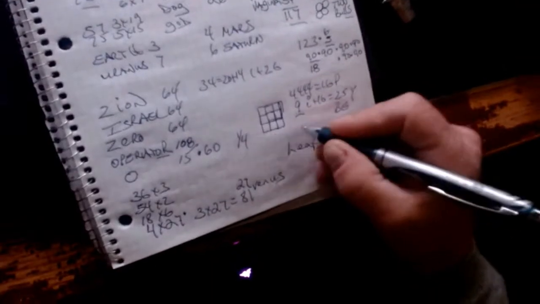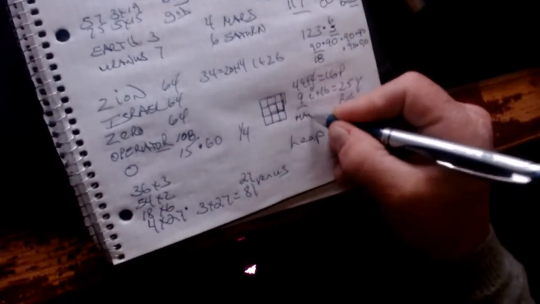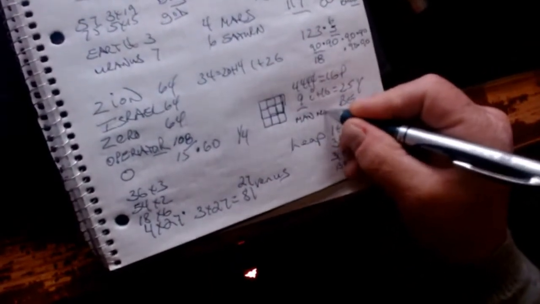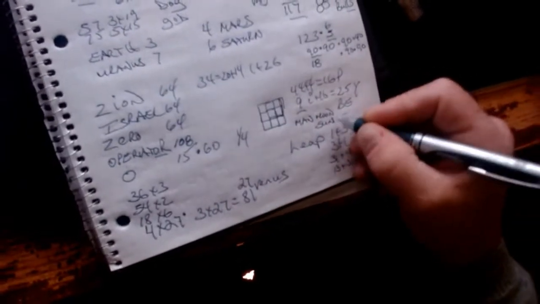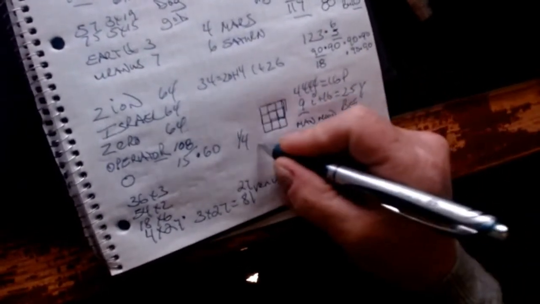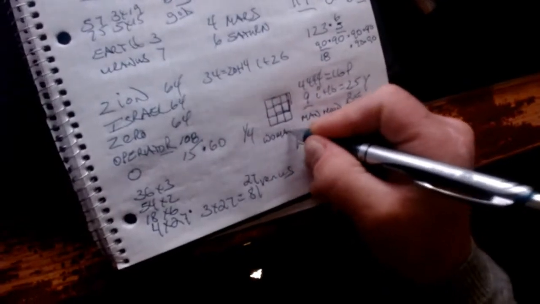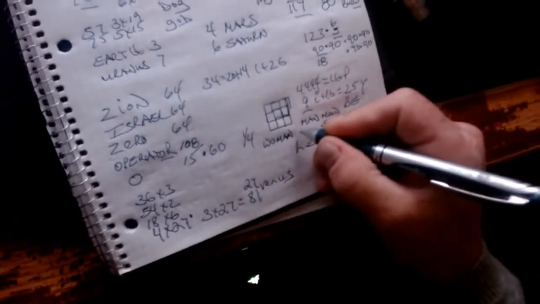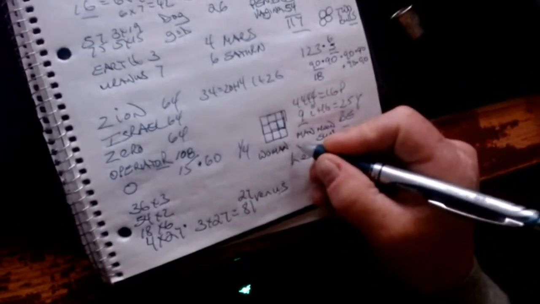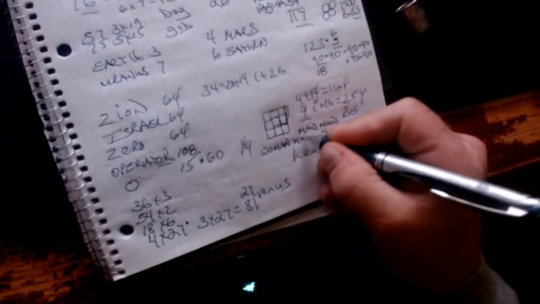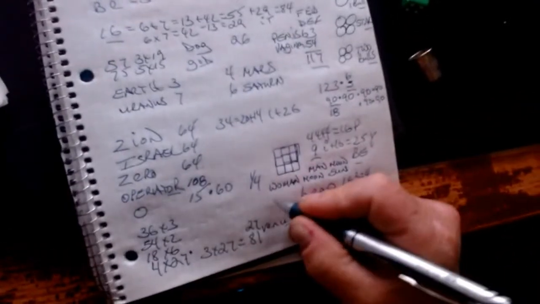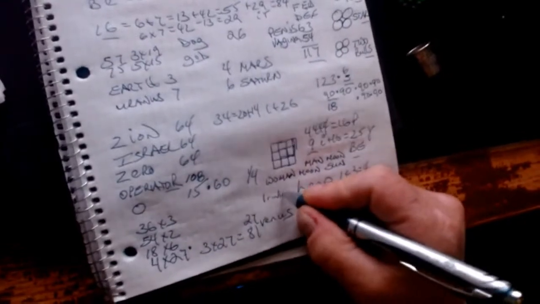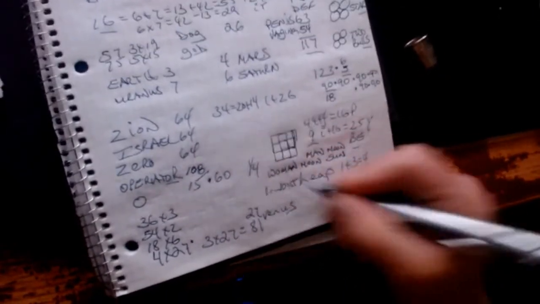14, man gets number 9. Man gets the sun. Man goes from the moon to the sun in that year. And then the woman goes from a passage into the moon. 55. 1 through 10 equals 55.